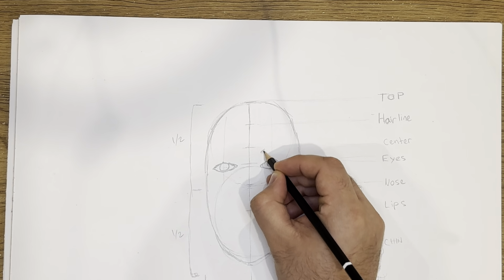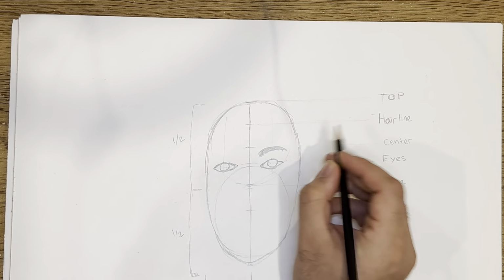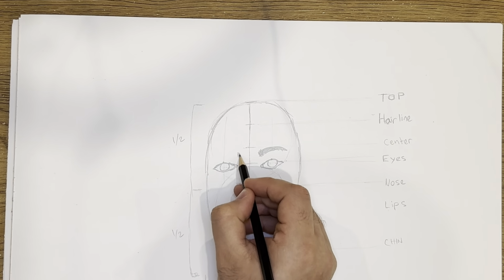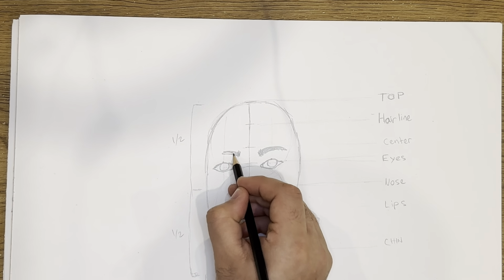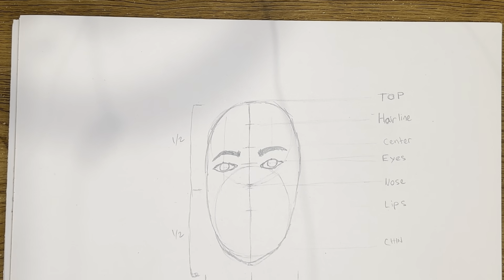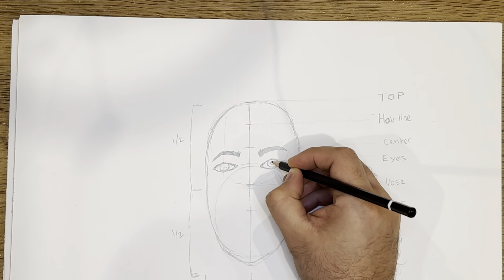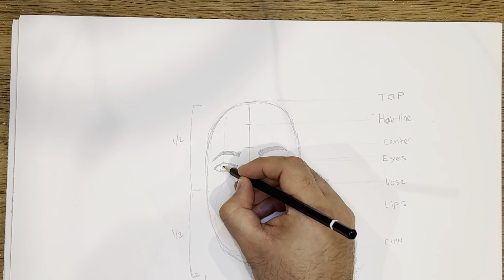And then on top of that, you're gonna just have some eyebrows. It lines up with the center line, and then moving forward, you're gonna try and shade it in, and then we're gonna move on to the nose after that.